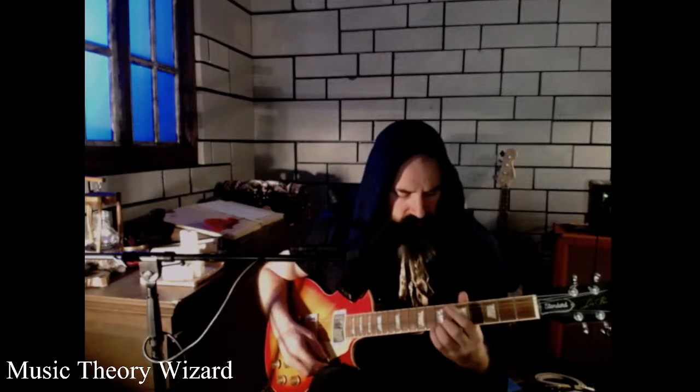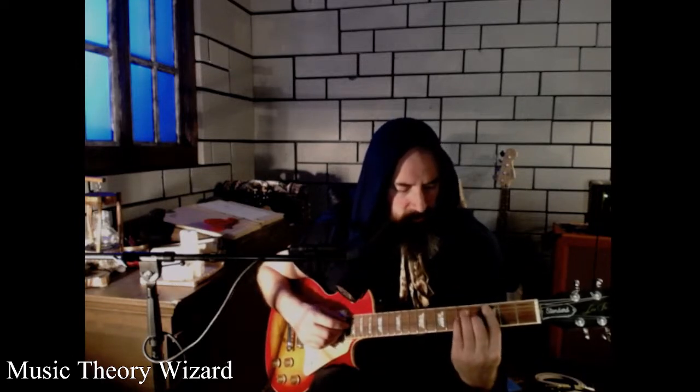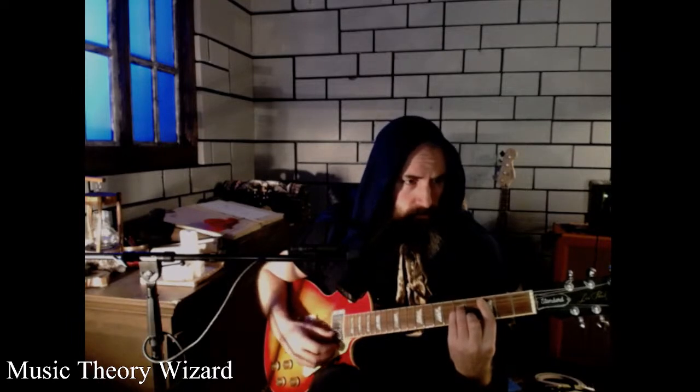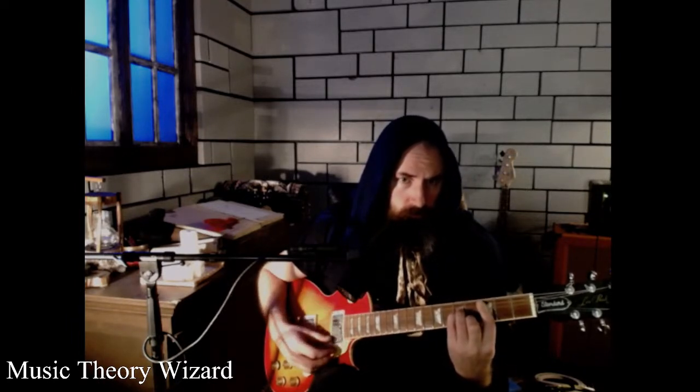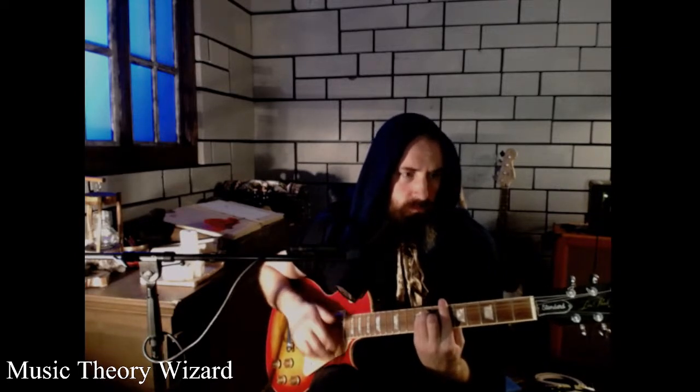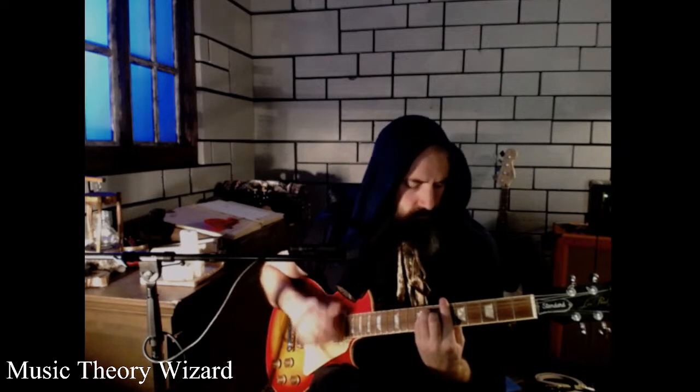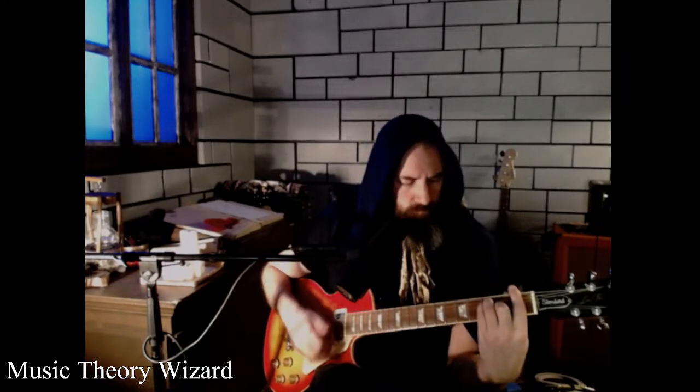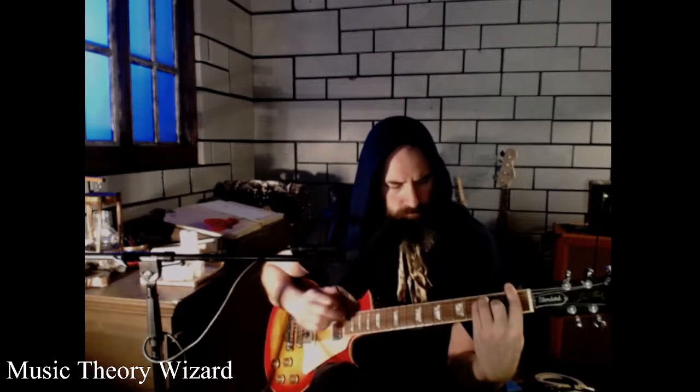Let's hop into something else here. Let's try this guy here. That'd be a minor chord right there. What about this one here? That would also be a minor chord. Be a major chord right there. Be a major chord. There we go.